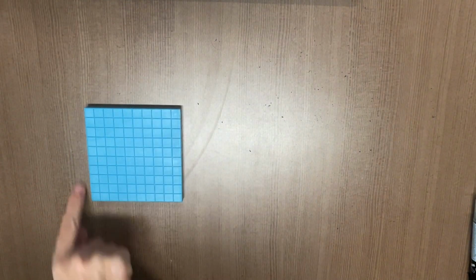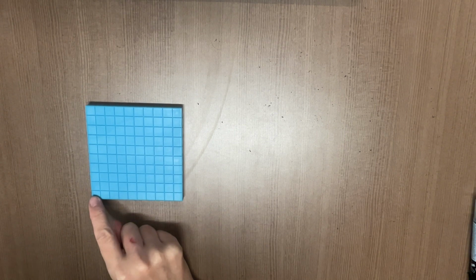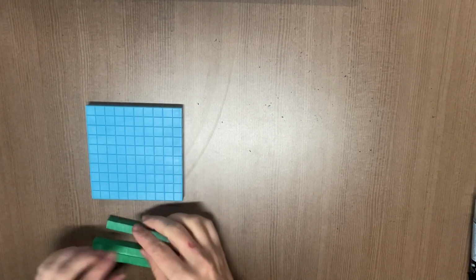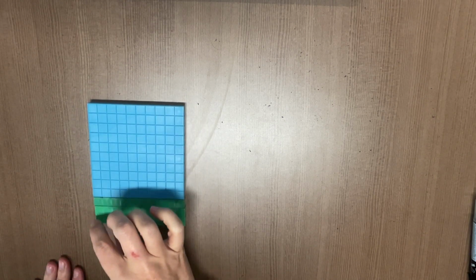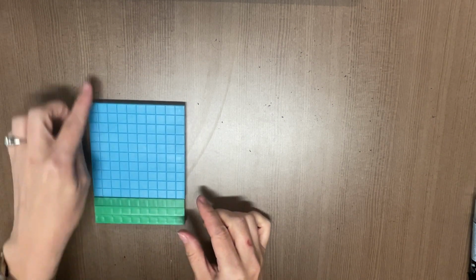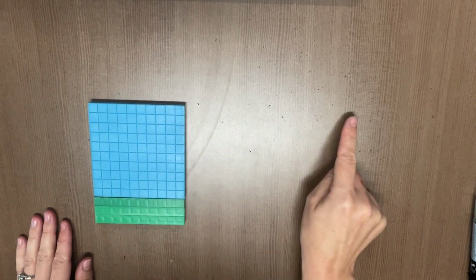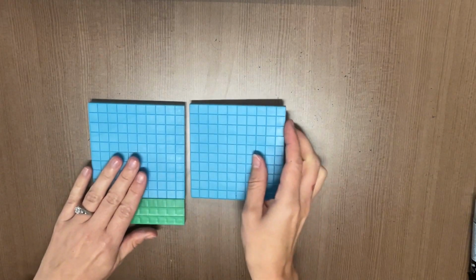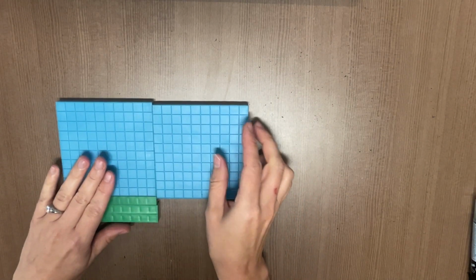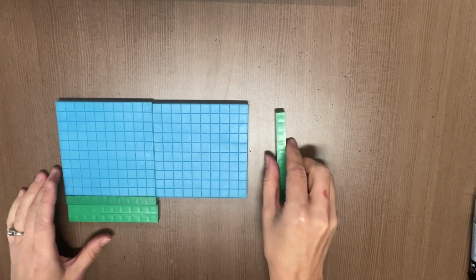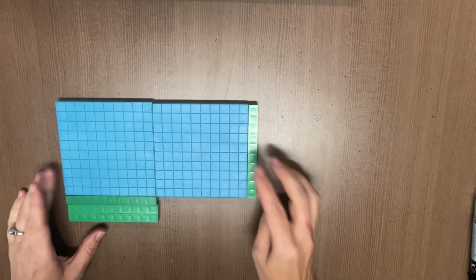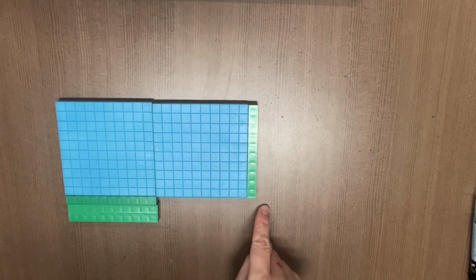I know I want it to be 13 tall. I have 10, and I need 3 more on this side: 10, 11, 12, 13. I'm 13 tall, but I need to be 21 across. I have 10 across, 20 across, but I need 21 across. I don't want to use so many ones. It's like a puzzle. But I have a gap here.